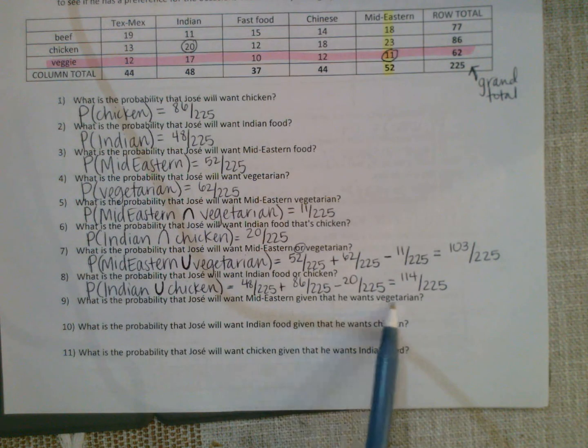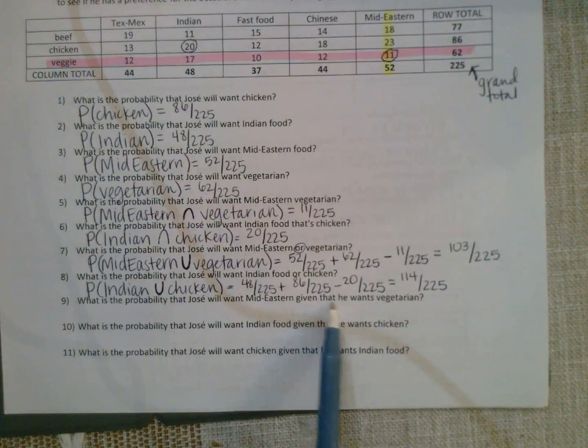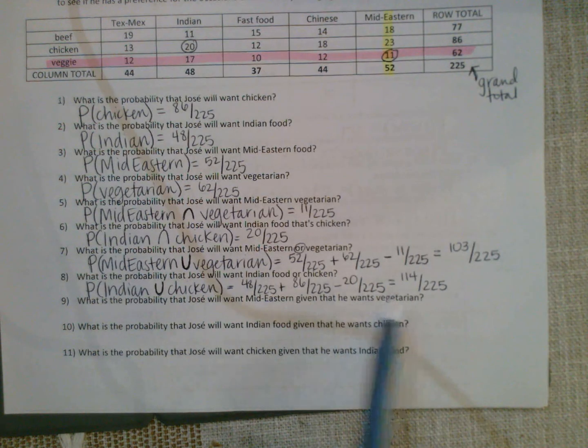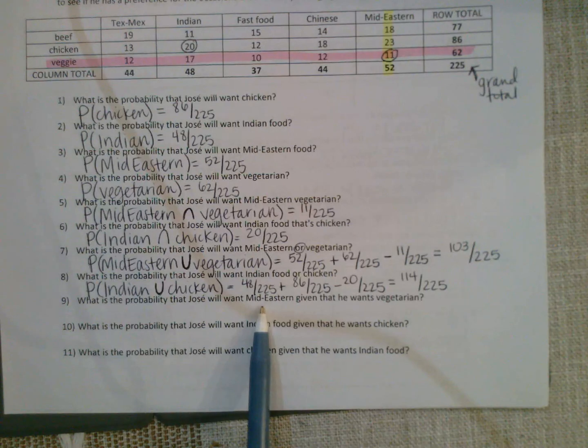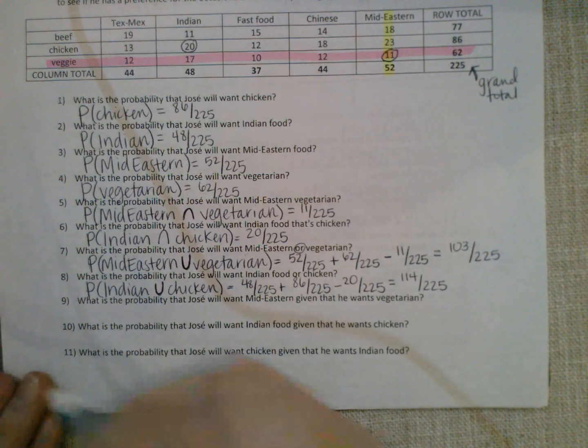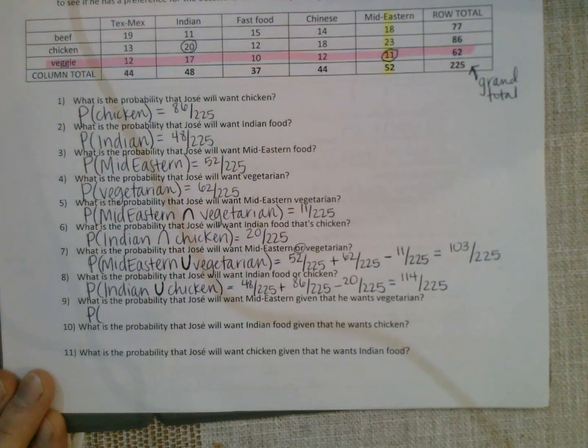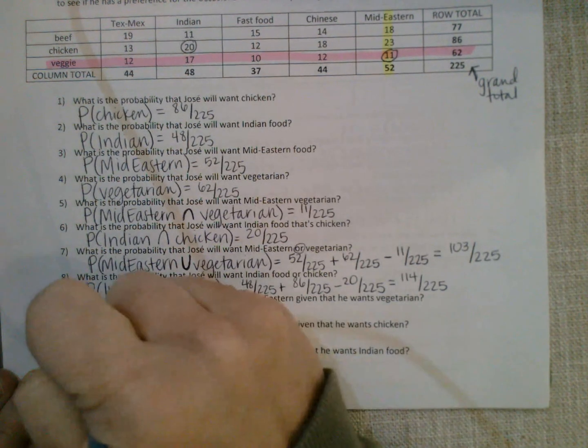but I already know a condition that has to be true. In this case, he has to have vegetarian food. What is the probability that it's Mideastern? Okay, so let me show you how we write it, and then we'll go look at the table for how do we actually find it. So we're going to do probability, and then we're going to first state the outcome that we're looking for. So we're looking for Mideastern.